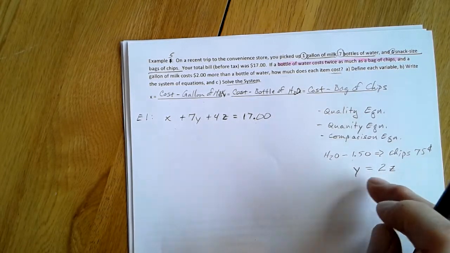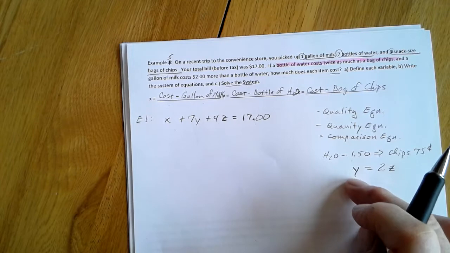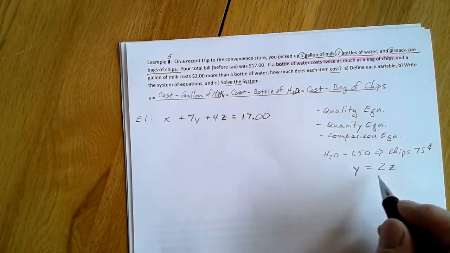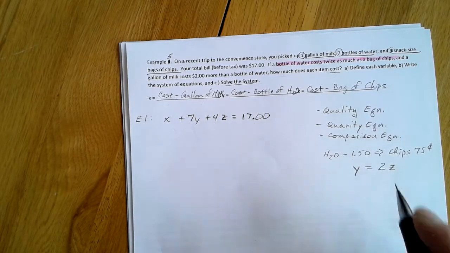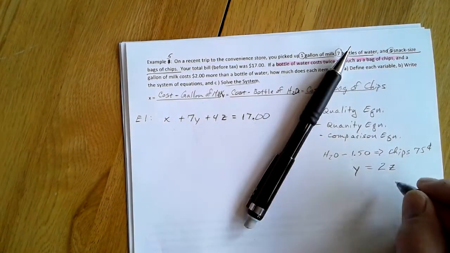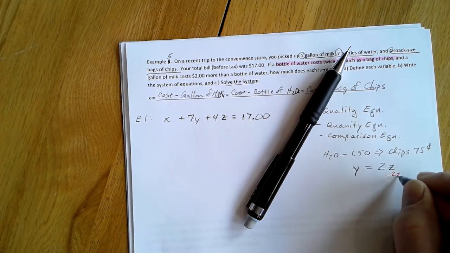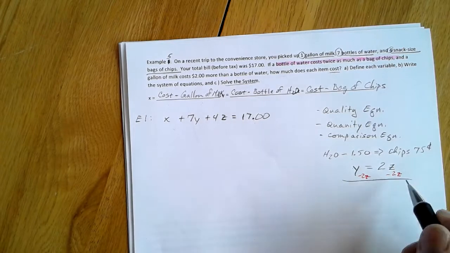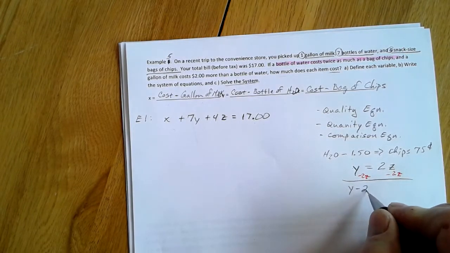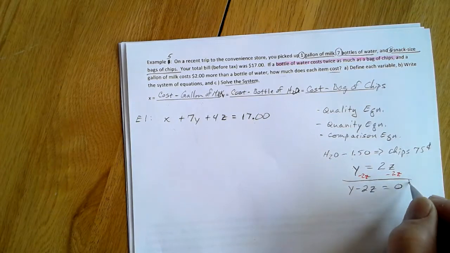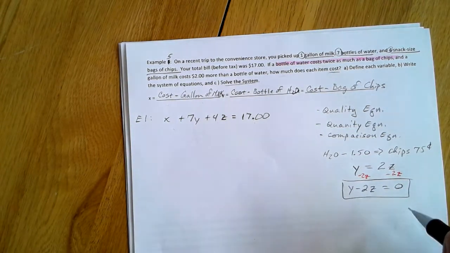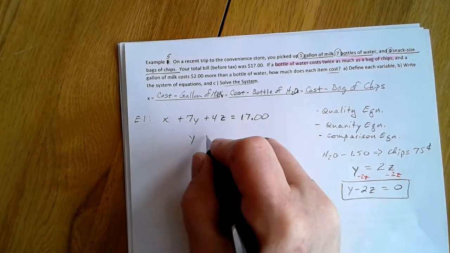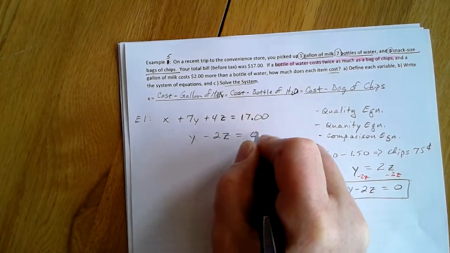So what I need to do with this comparison equation I just wrote is put it in standard form, which means I'm going to subtract 2z from the right and 2z from the left. Okay, so on the left I have y minus 2z equal 0. That is equation 2. Y minus 2z equals 0. Equation 2. Okay, we need another equation.